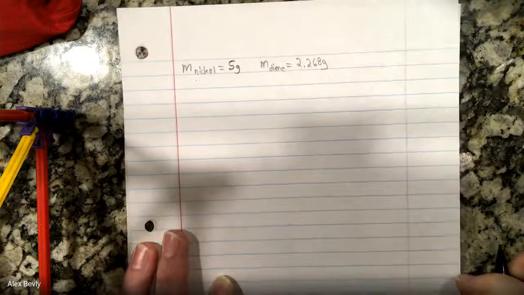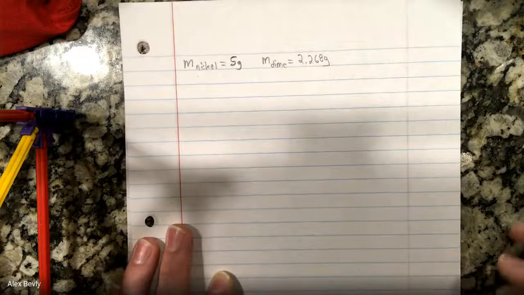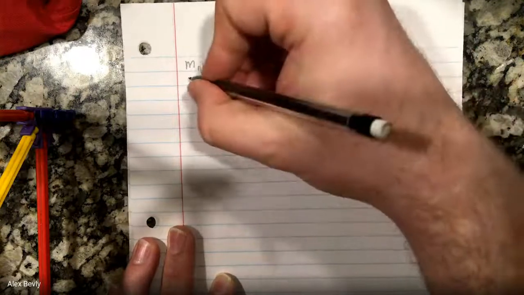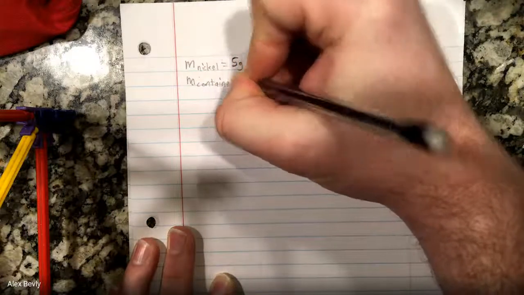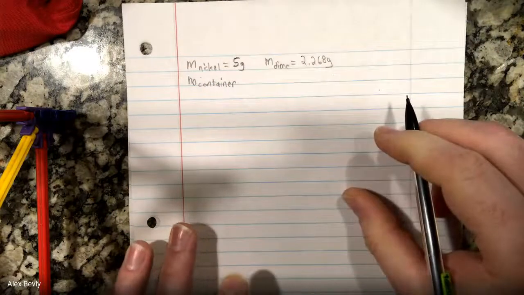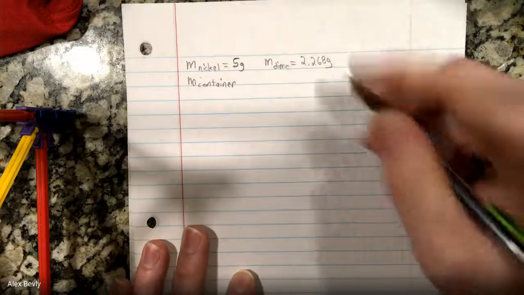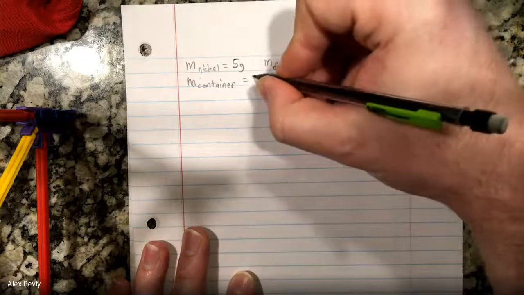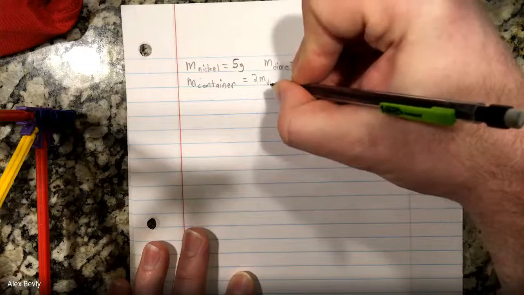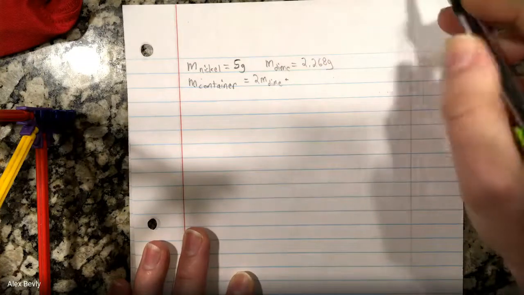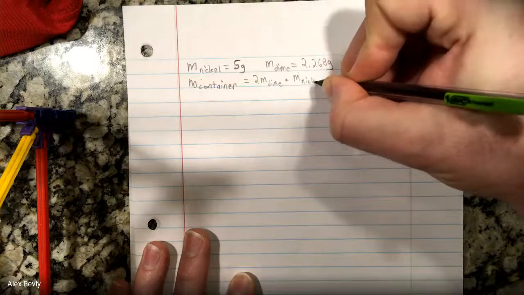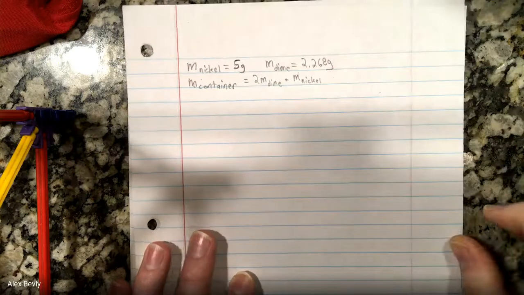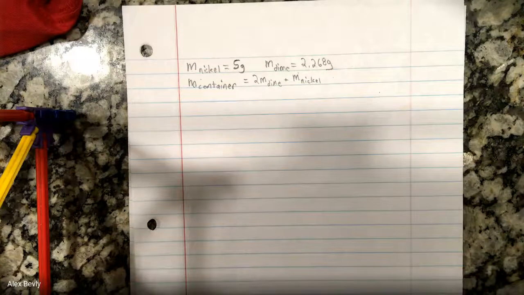And then we're going to be hanging all of this inside of a container that I put together. I made a little balance to compare it to the other masses. So the hanger is about the mass of 2 dimes, 2 times the mass of a dime, plus 1 nickel. That's going to be up to you to figure out how much mass each of those are.